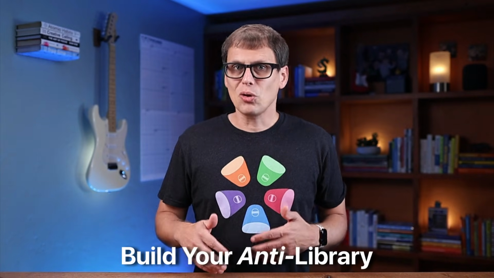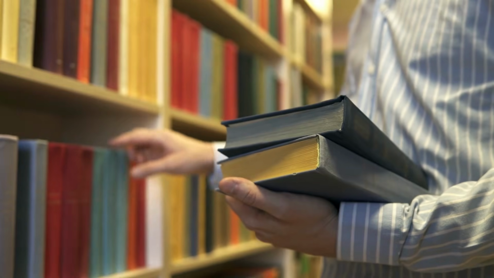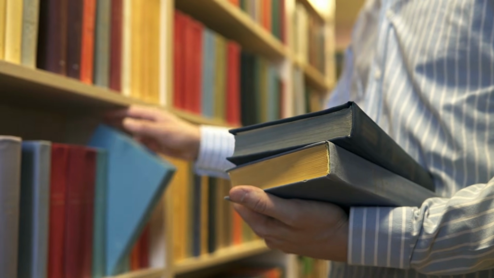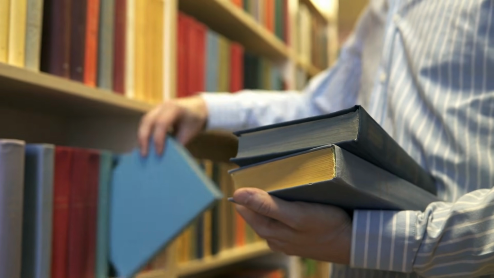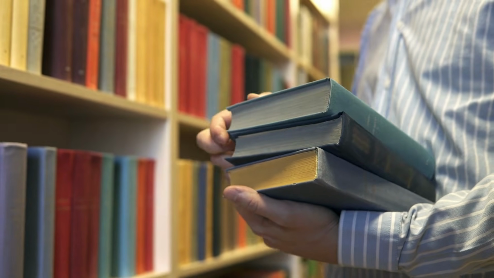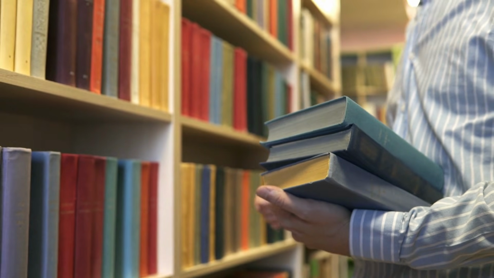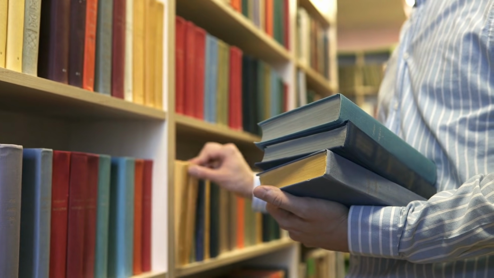Another tip for finding books to read is to build your anti-library. An anti-library is basically a bunch of books that you haven't read yet. Building an anti-library makes sure that you always have something that's pre-vetted to read when you get done with the book that you are currently reading, and it serves as a reminder of all the things that you don't know yet. So when building my anti-library, I have a simple rule.